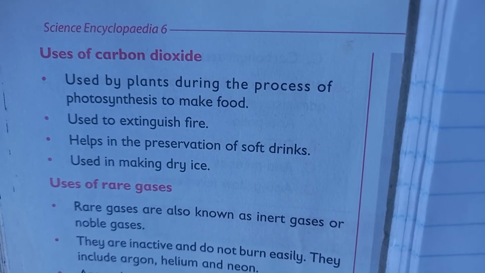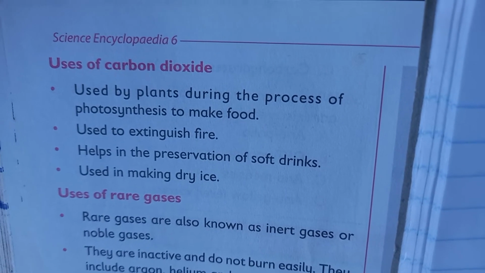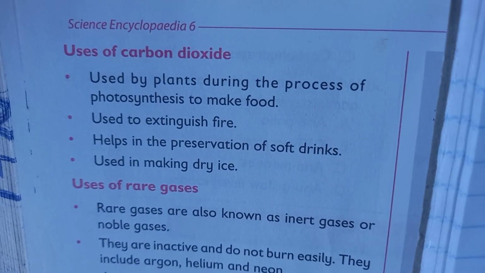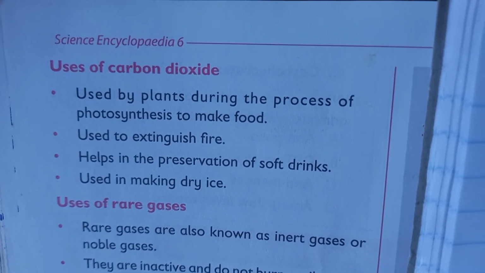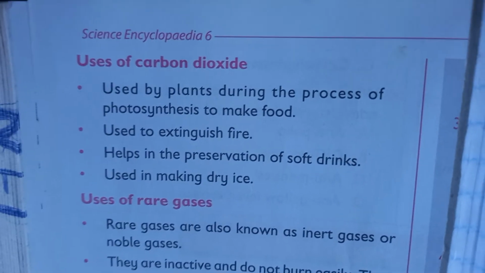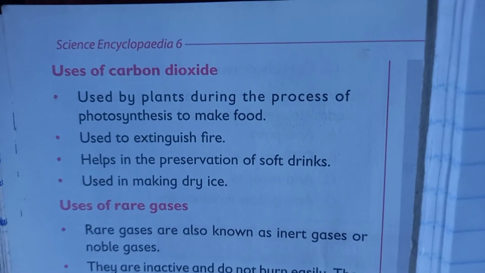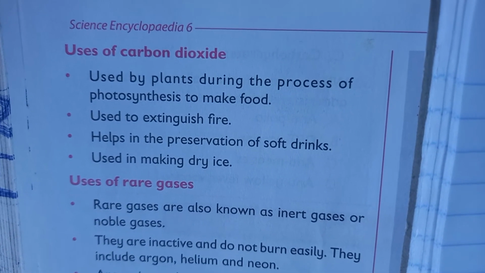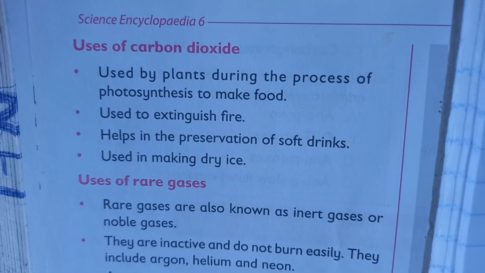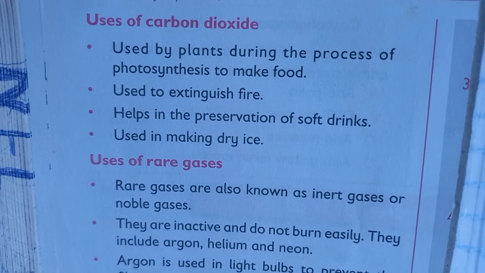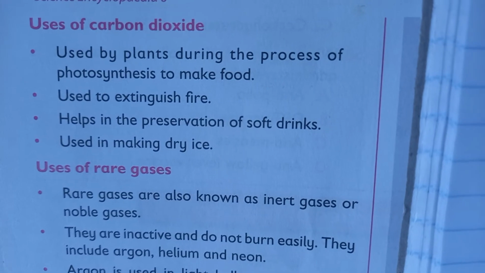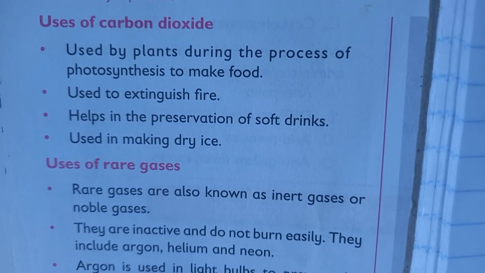Carbon dioxide is also used to make fire extinguishers, which help in putting out fire in case of accidental fires. So carbon dioxide is used to put out fire. Carbon dioxide is also used in manufacture and preservation of soft drinks. Companies that make soft drinks, e.g., sodas, they use carbon dioxide in preservation of their drinks.